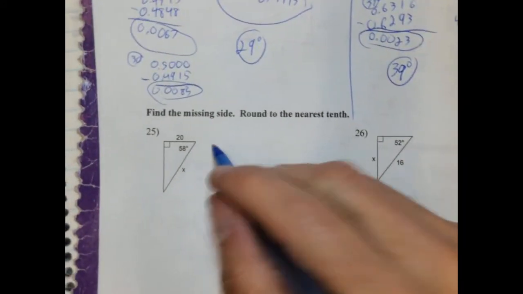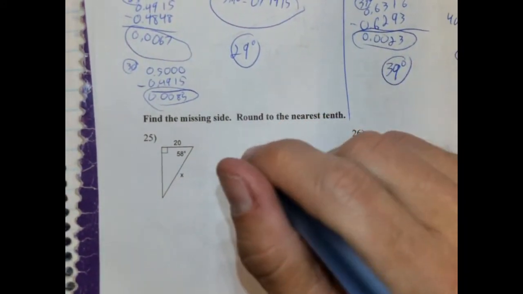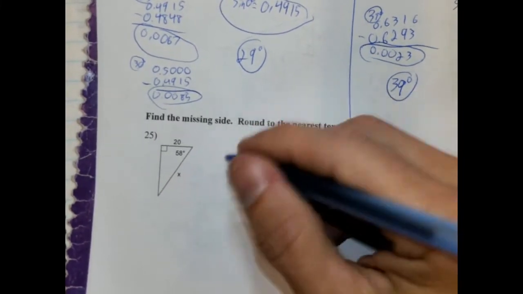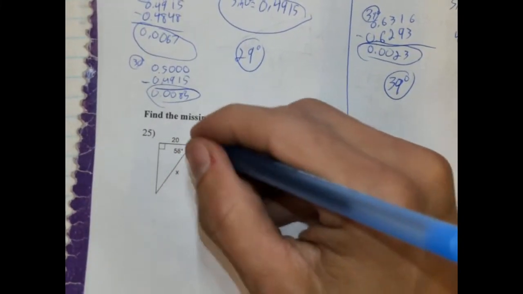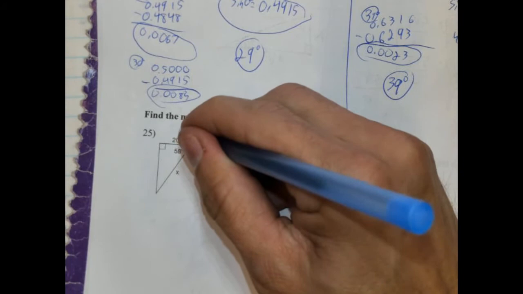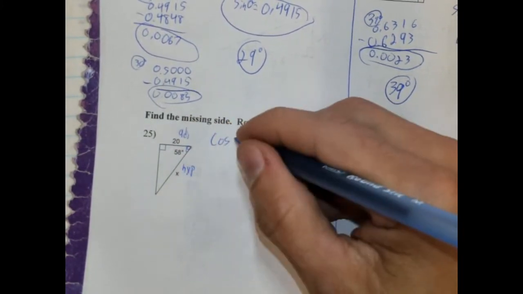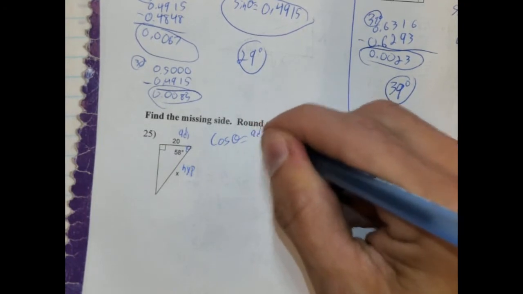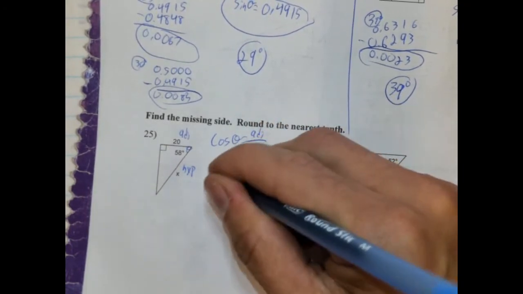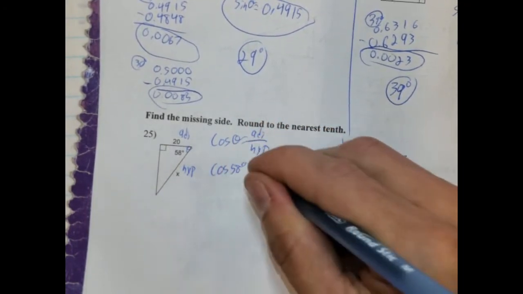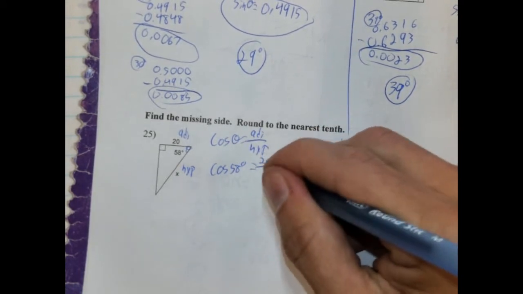All right, here we go. Find the missing side. This is going to just involve some algebra here. So here's our theta. That means this is our adjacent, and this is our hypotenuse. Then it's the cosine function. So cosine of theta equals adjacent over hypotenuse. Cosine of 58 degrees equals 20 over x.